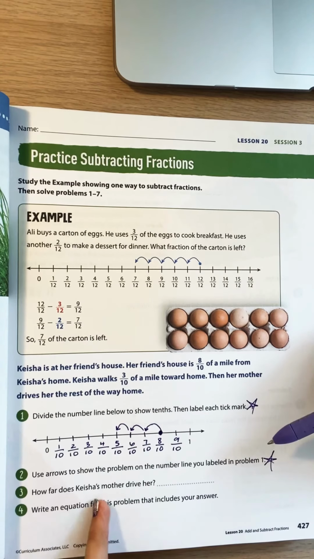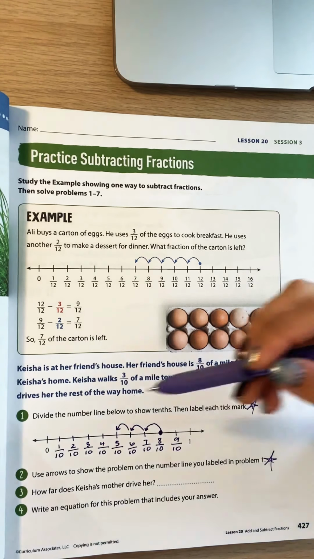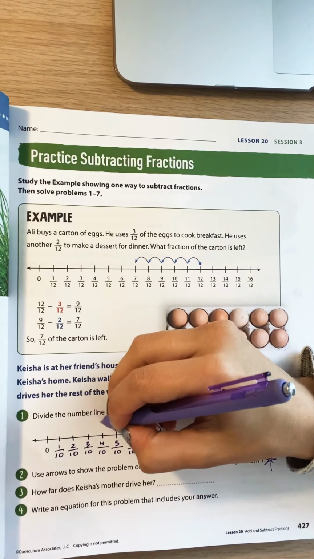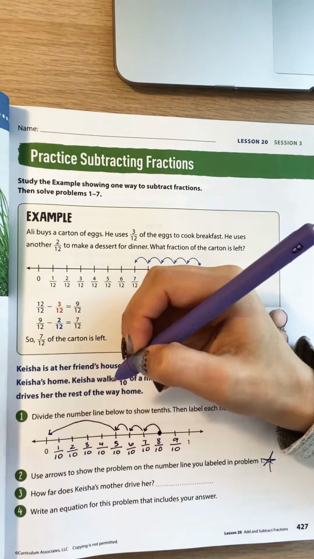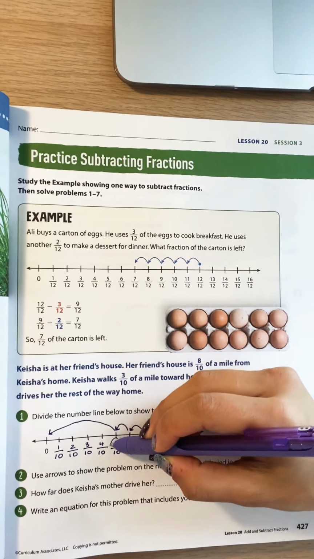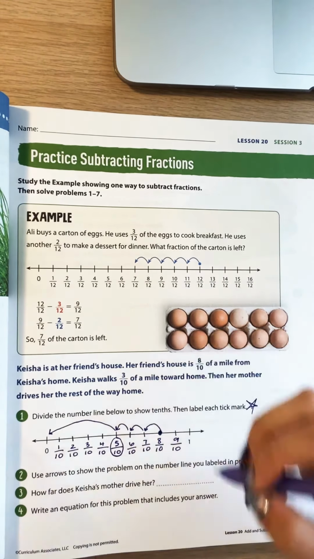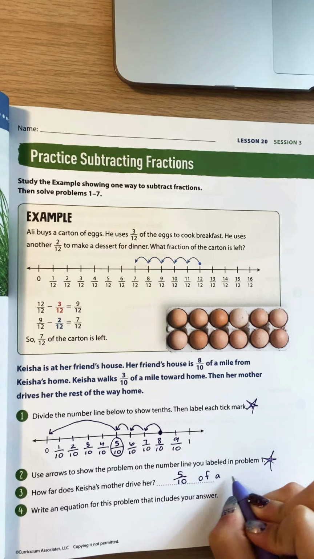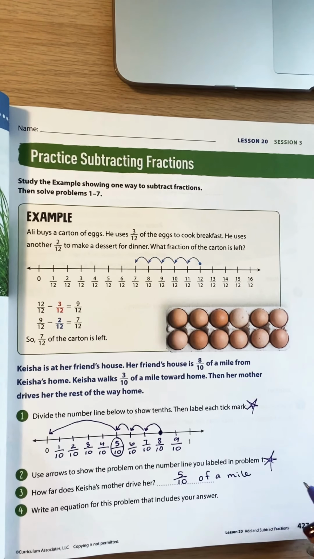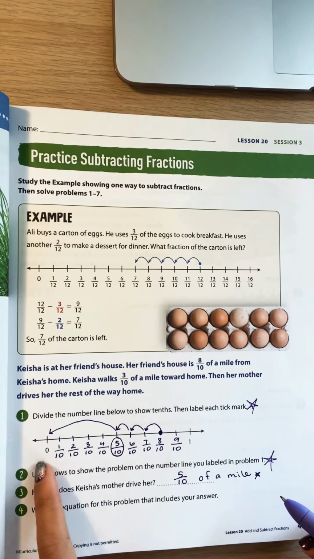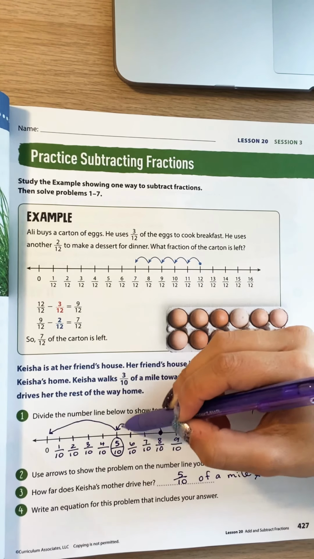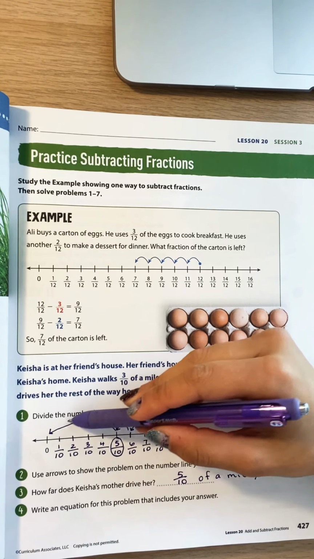So how far does Keisha's mother drive her? So Keisha's mom picks her up right here and takes her the rest of the way home. Okay, so I'm just gonna... So this is when Keisha's mom picks her up and goes all the way back home, so that would be 5/10 of a mile. From here to here is 5/10 of a mile, so that's how far Keisha's mom took her. She was here at her friend's house. She walked 3/10 of a mile, and then her mom drove her the rest of the way home.